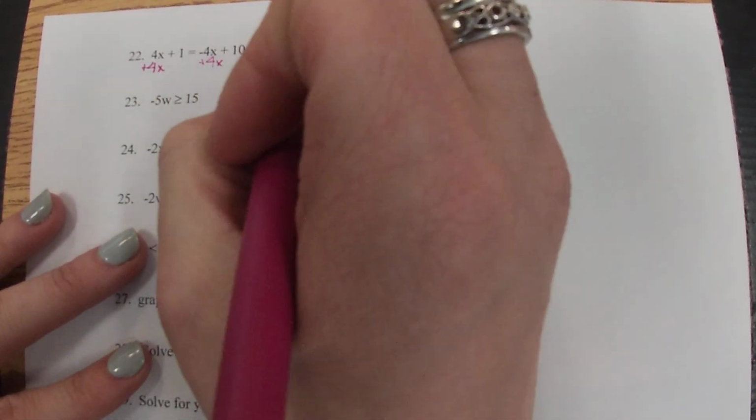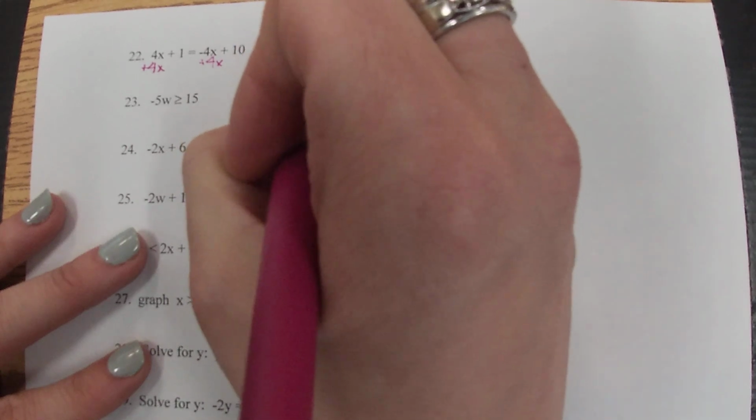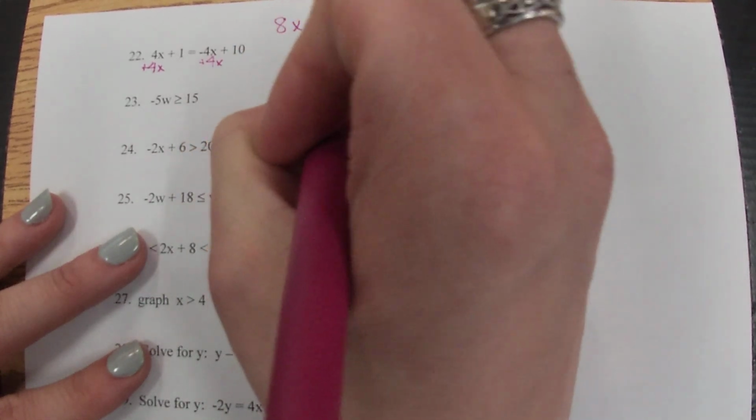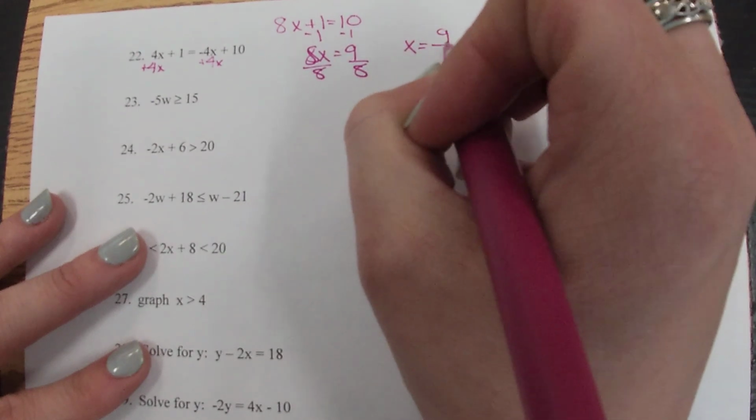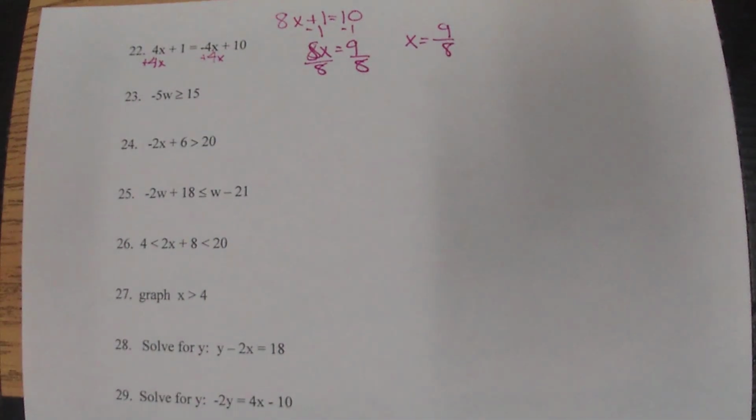Again, variables are on opposite sides, so we use the opposite sign to get them together. So you could have 9/8, you could have 1 1/8. Again, you just have to find the right option, multiple choice.